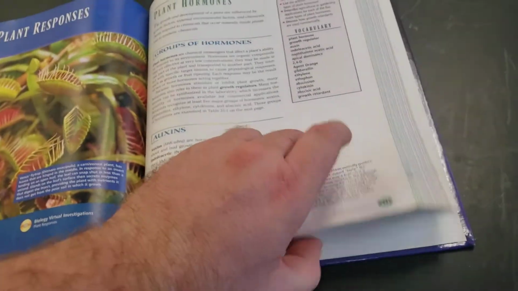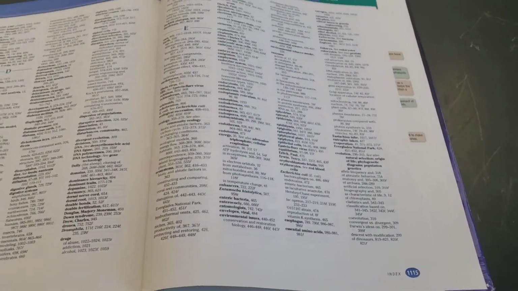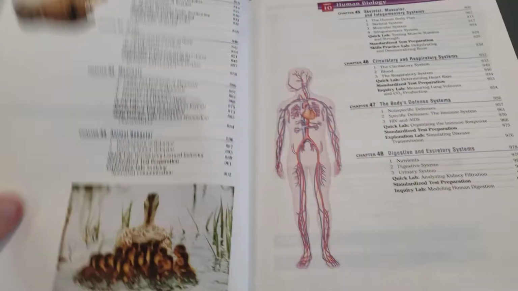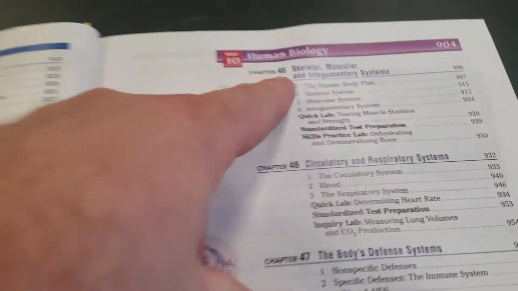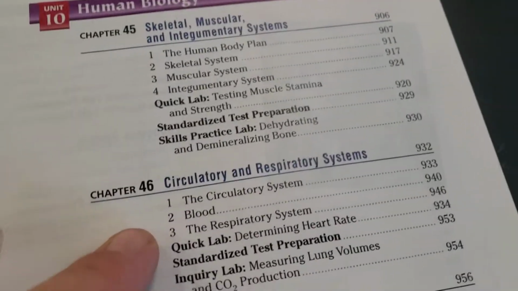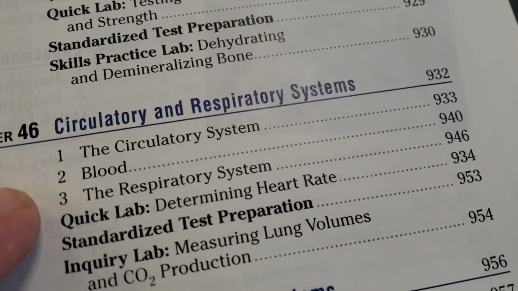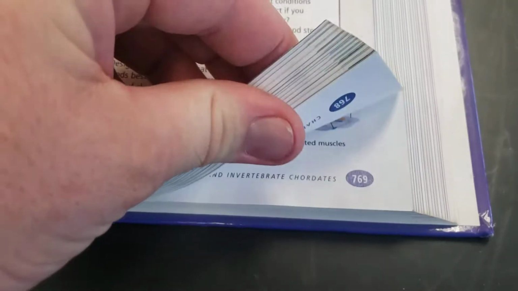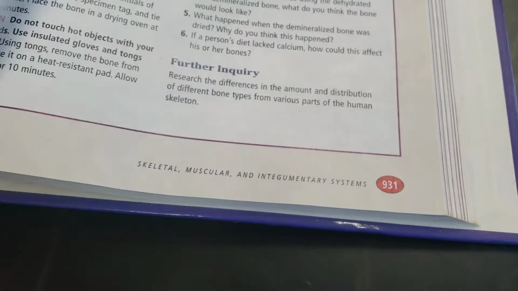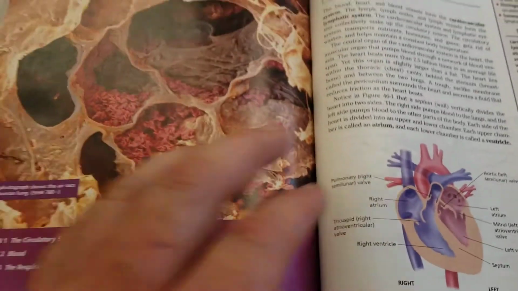Okay, let's just choose a random chapter. If we're learning about exercise, we're learning about the human heart, that's going to be over here, human biology. Is that skeletal muscular integument? No. Is that circulatory respiratory? Yep. So that's going to be over here, 932. So I look over here, 932. All right, here we are, 932.